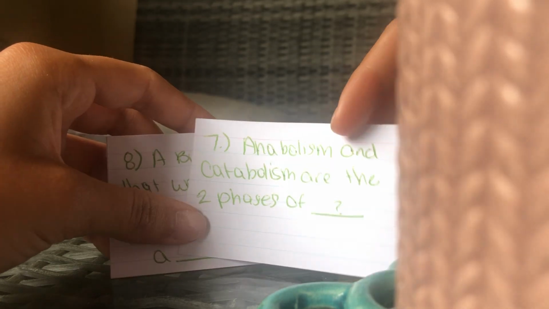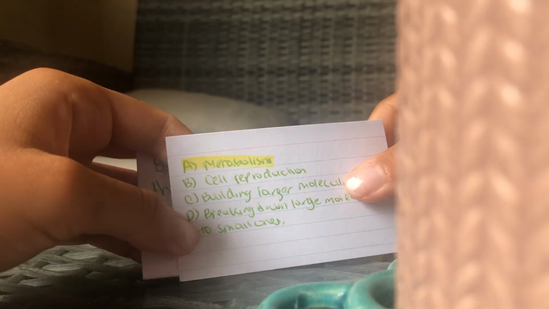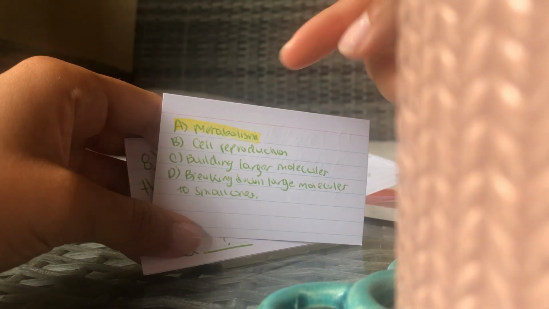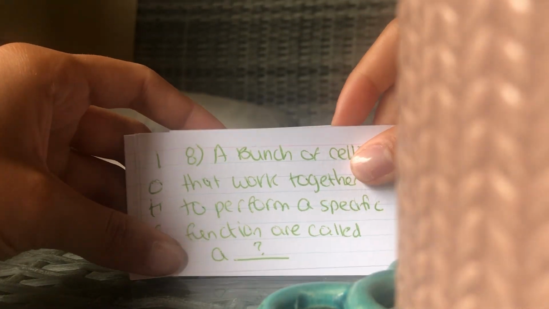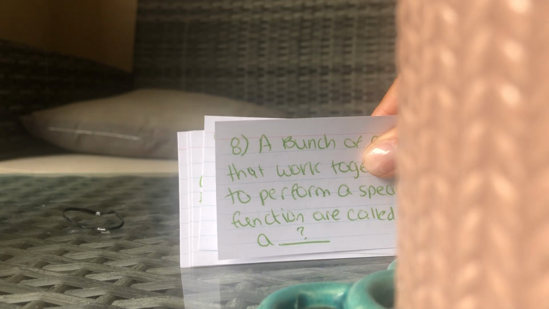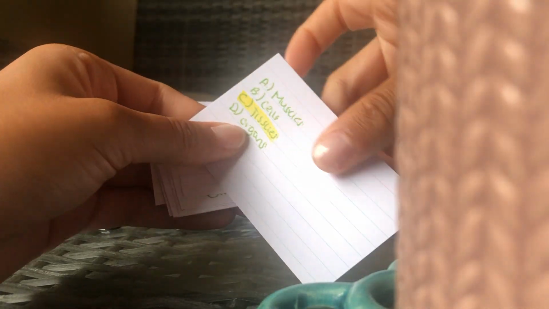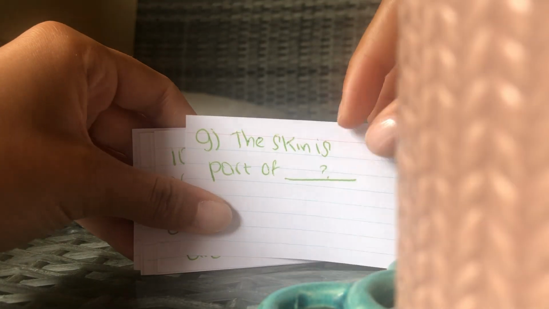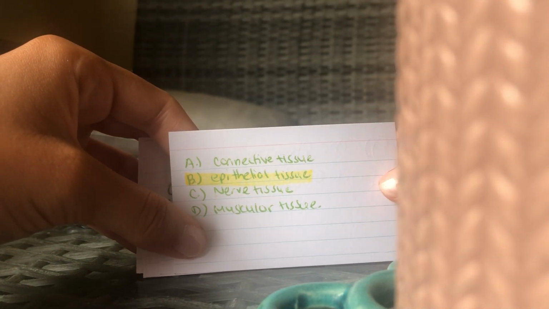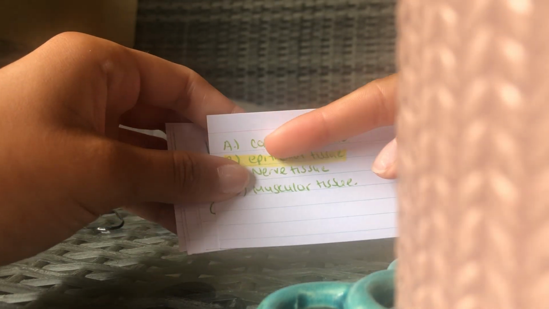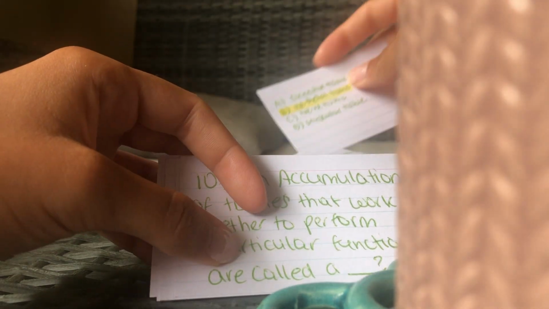Anabolism and catabolism are the two phases of metabolism. So just remember the ism. A bunch of cells that work together to perform a specific function are called tissues. The skin is part of the epithelial tissue. Yes, just remember epidermis, skin.